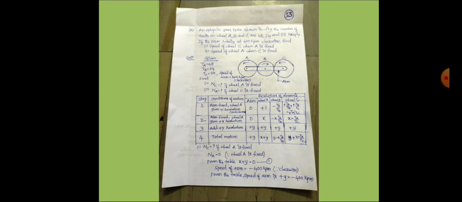As I said in the last class, first column is a step. So first column indicates step. Step number 1, 2, 3, 4. Maximum 4 only. Then second column is conditions of motion. And third column is revolutions of elements. Here totally in this problem, there are 4 elements. What are they? One is arm, then the second one is wheel A, third one is wheel B, fourth one is wheel C. Like that there are 4 elements.